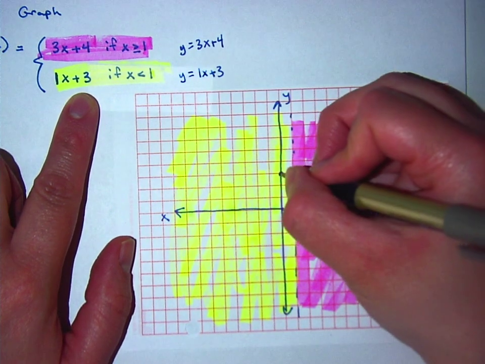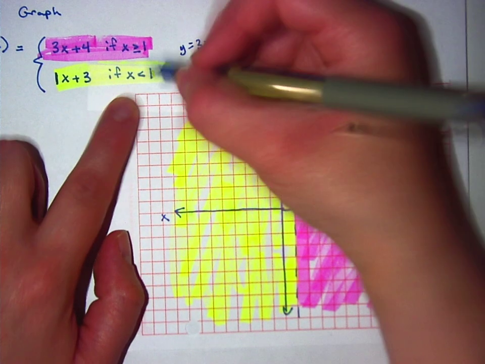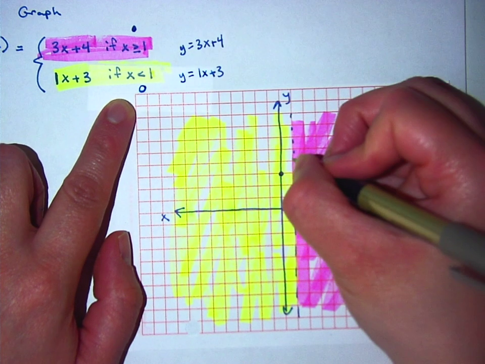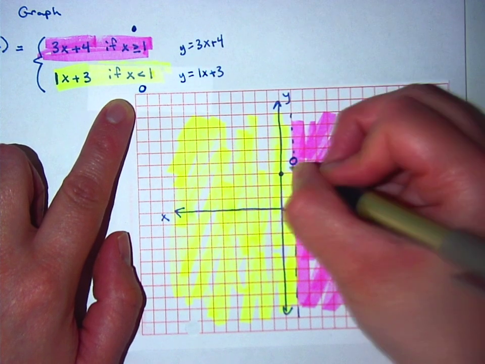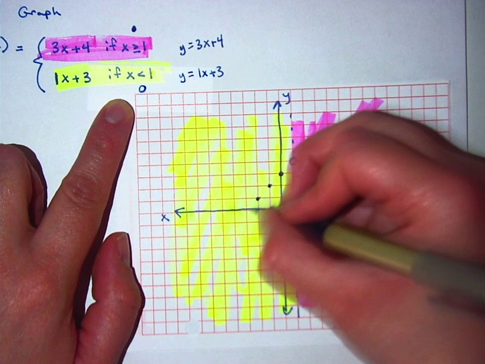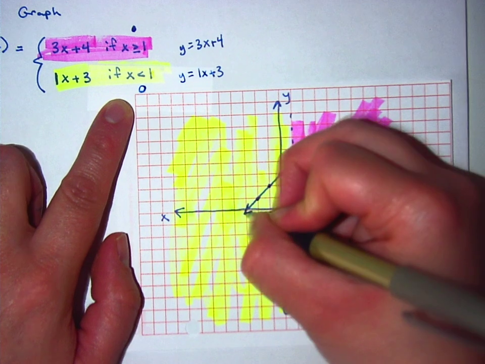Okay, so it starts at 3, and then it goes up 1 over 1. And see how this is just a less than? So that is going to be an open circle for this one and a closed circle for that one. So there's an open circle right here. So it goes up 1 over 1.